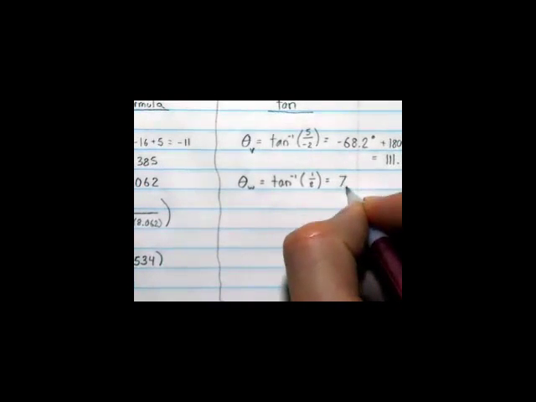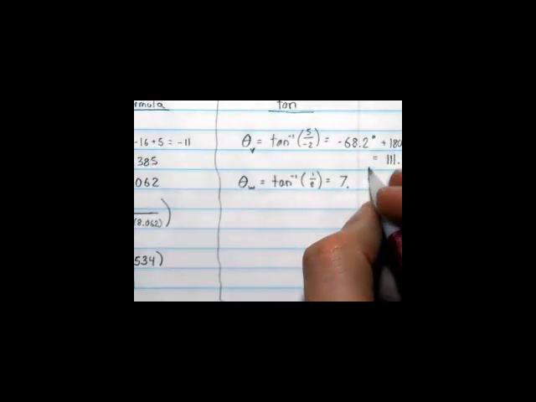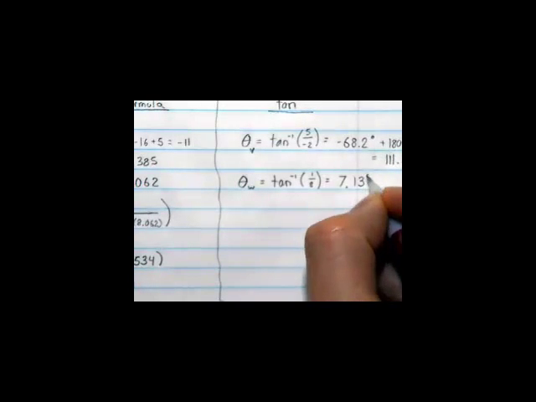Gets you about 7.13, I guess, degrees. What quadrant is that vector supposed to be in? 1, 8. First quadrant, right? 7.13 degrees, are we good? Yeah. That's in the first quadrant, right?